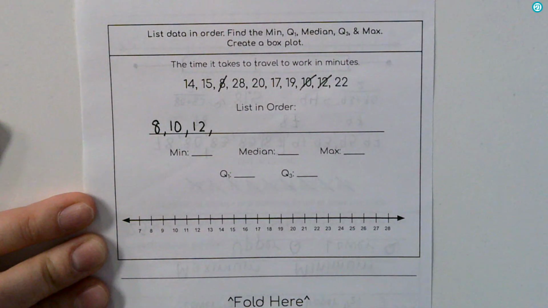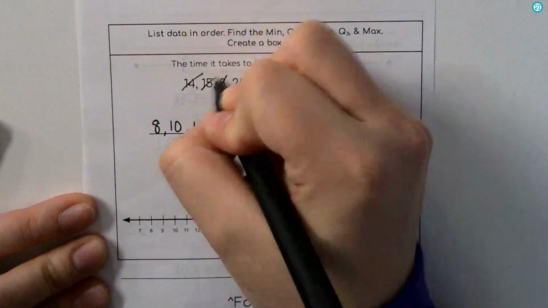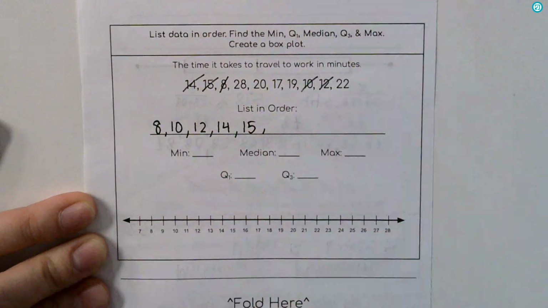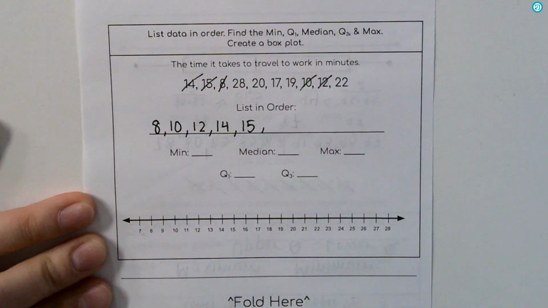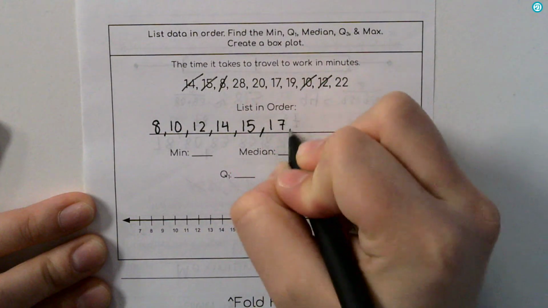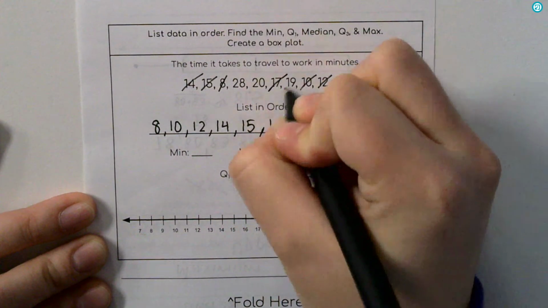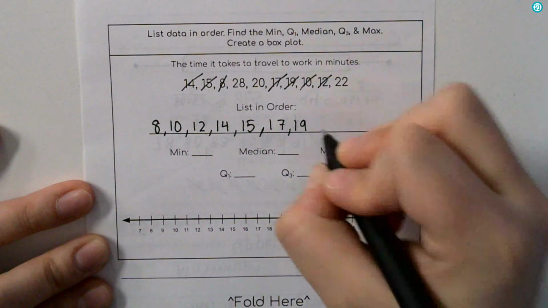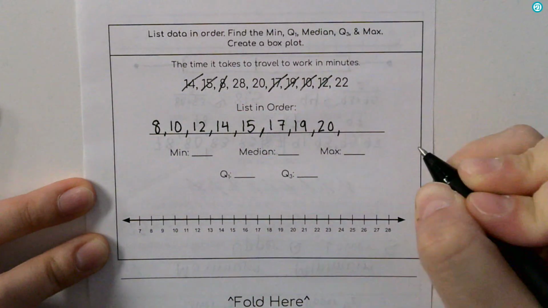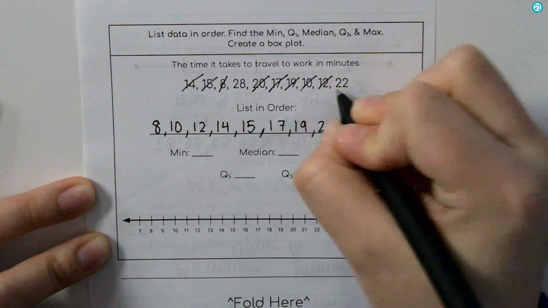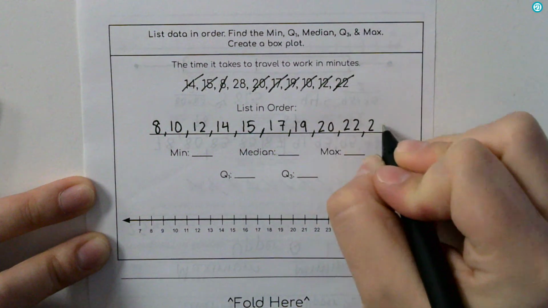A 14 and a 15. A 17 and a 19. A 20. A 22. And a 28.